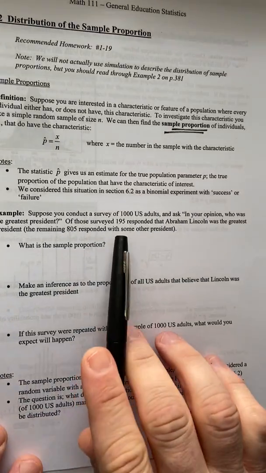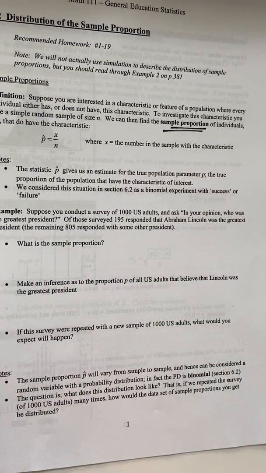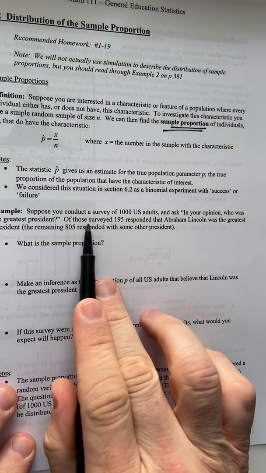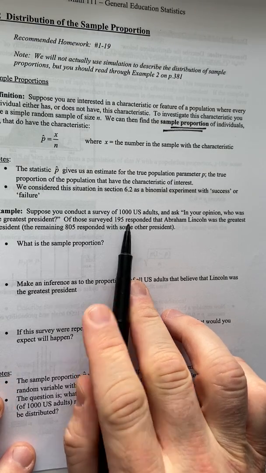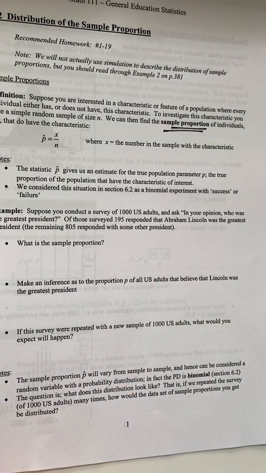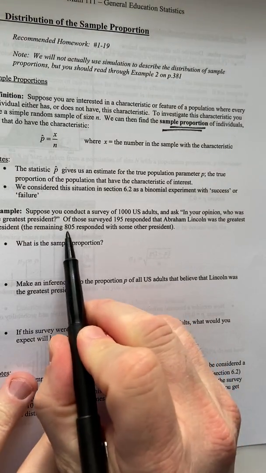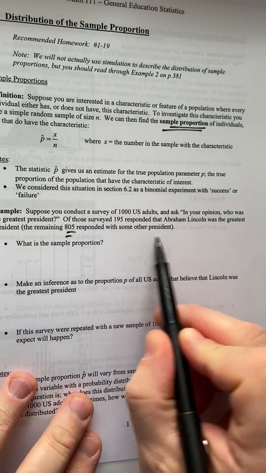Okay, suppose you conduct a survey of 1,000 U.S. adults and ask, who's the best president? Of the survey, 195 people said that Abraham Lincoln was the greatest president. And the rest of them said somebody different. So that means 805 said somebody else.